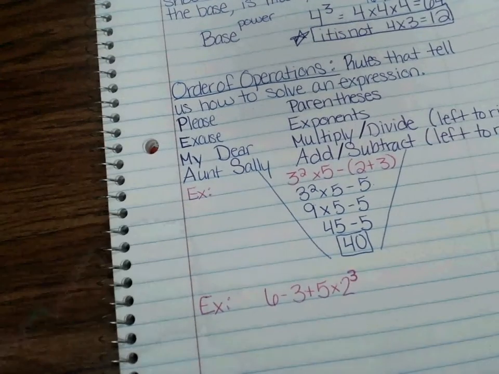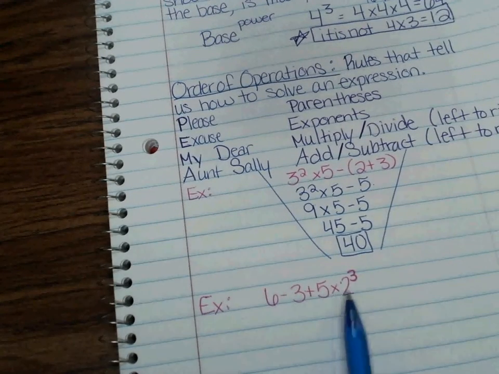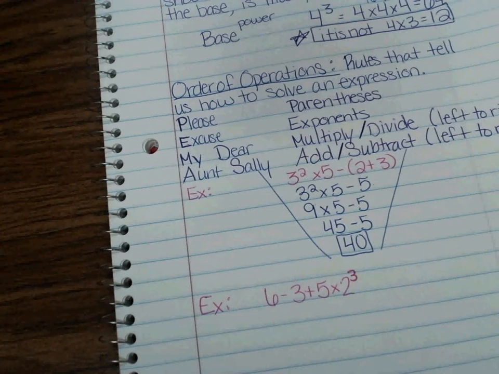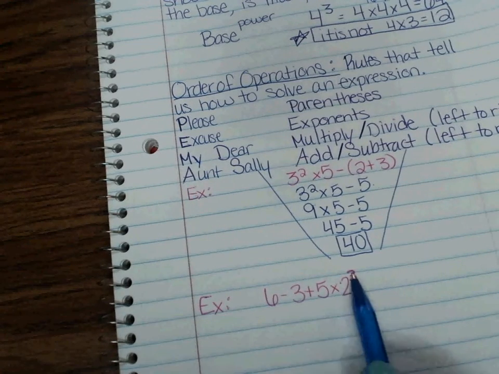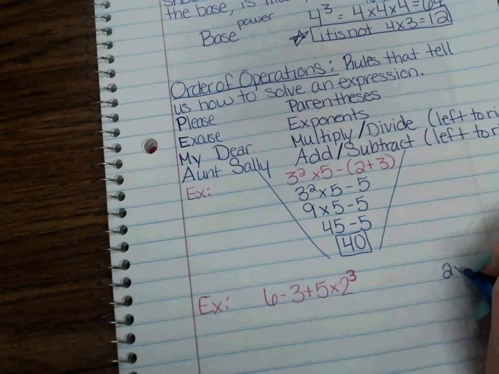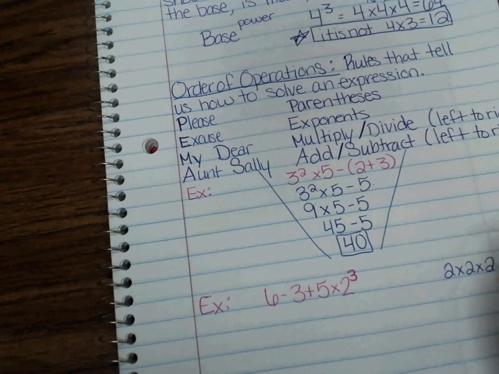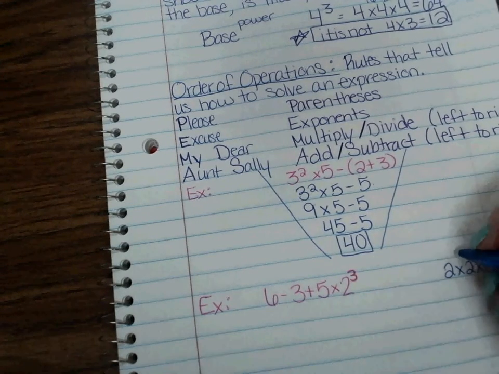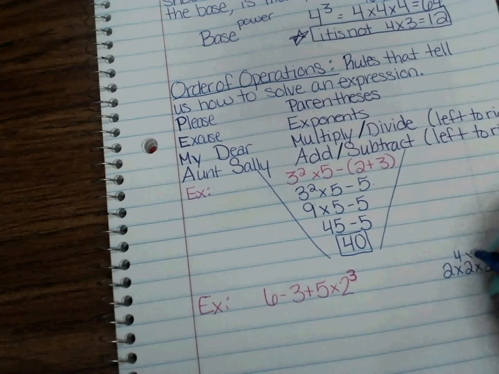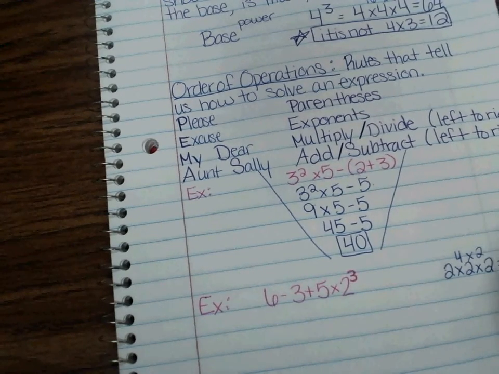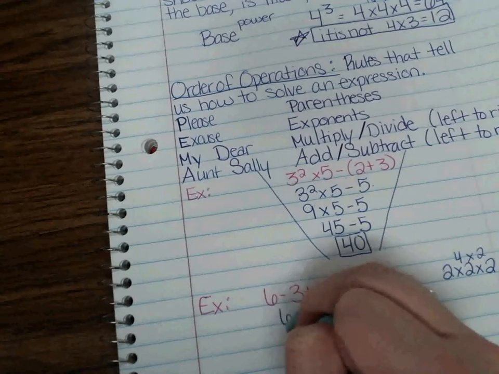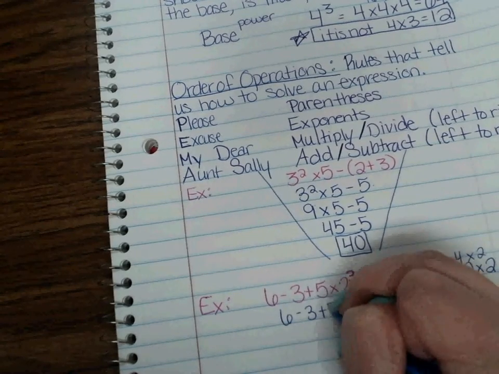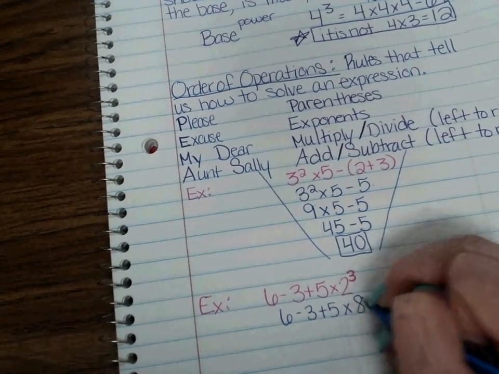This is 6 minus 3 plus 5 times 2 to the third power. If I start with my order of operations, I look and see if I have any parentheses. In this case, I do not. So I do go to the E, which is exponents. I have exponents, 2 to the third. In expanded form, that's 2 times 2 times 2. 2 times 2 is 4. And 4 times 2 is 8. So my answer here is 8. So this is 6 minus 3 plus 5 times 8.